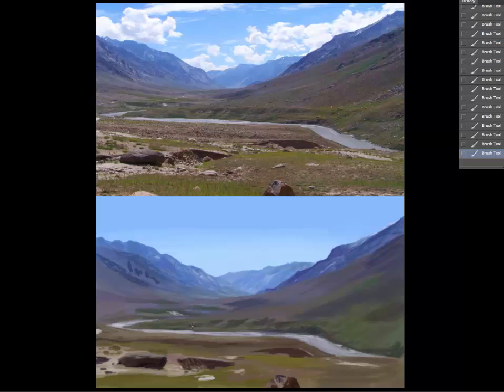So when you're painting grass, you have to think that the grass is not just green. The grass, just like here, is a bit yellow, a bit saturated green, even a bit bluish as well.